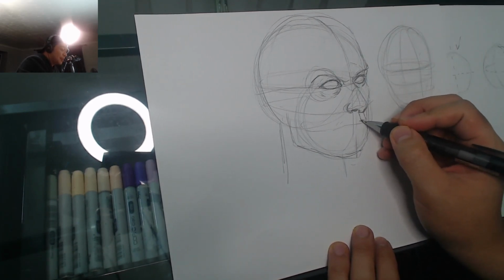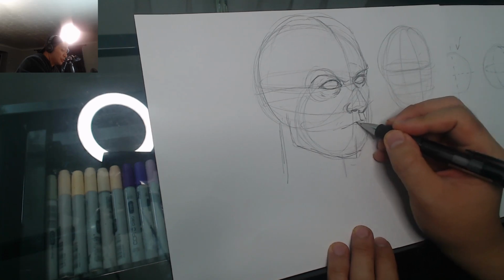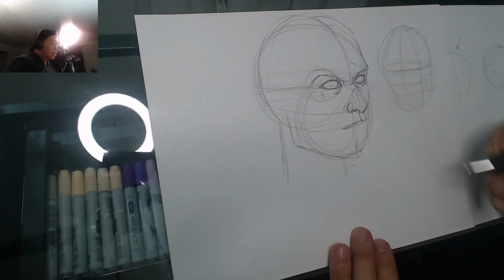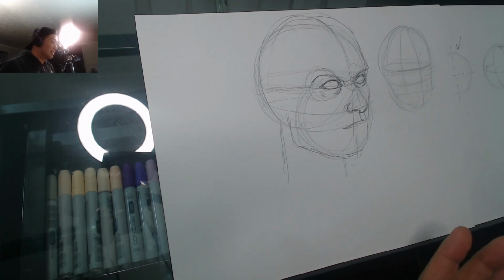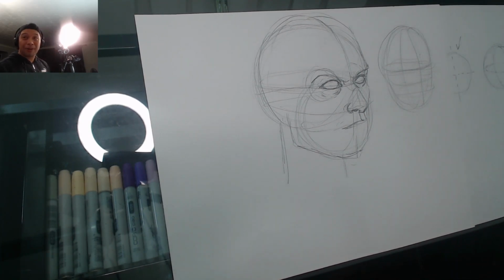Okay, you got the little step here, and then I would go ahead and draw the lip. Now, you hear various things about where this lip should end, and again, if you want reference, just grab a mirror. I always say grab a mirror, just to take a look at how your face would look.